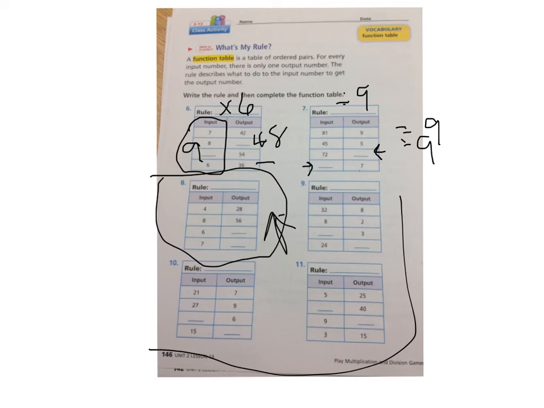Now, if you're at home, whatever your parents say you can play and how long you can play is up to them, okay? So, enjoy, play, work on this. I think you can really do it. It's just multiplication and division. You just got to figure out what the missing number is, okay?